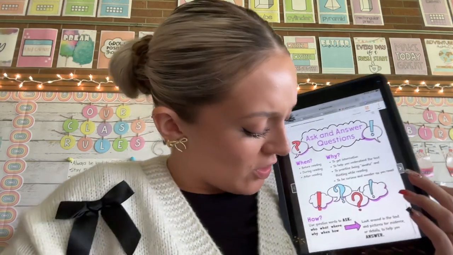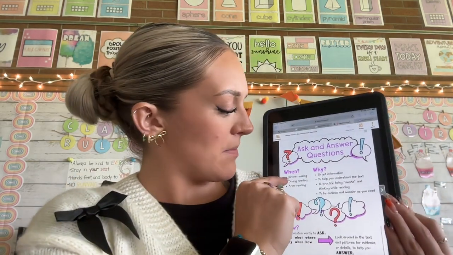These are some questions that you should ask yourself while you read. Who? Who is in the story? What? What is happening in the story? What are they doing? Where is the story taking place? Is it in the ocean? Is it on land? When? When is the story happening? Is it at nighttime? Is it at day? Is it in the morning?